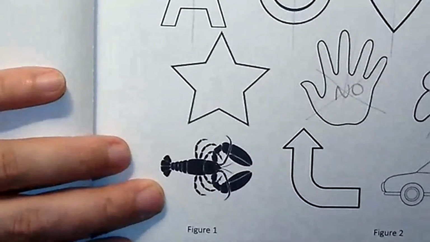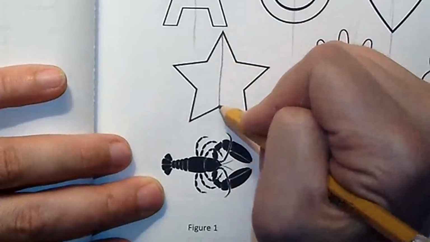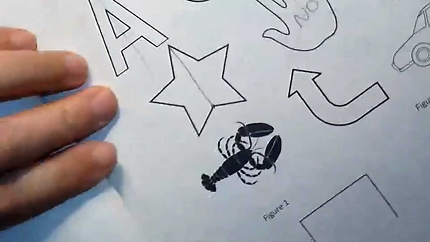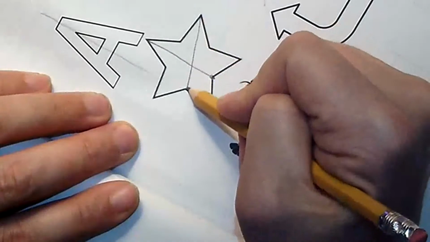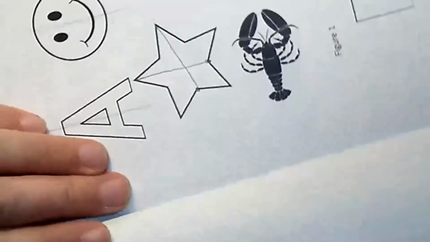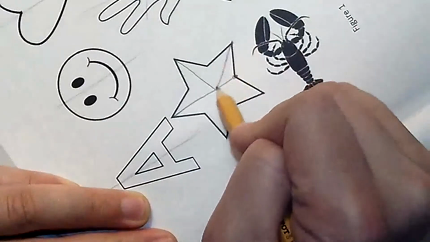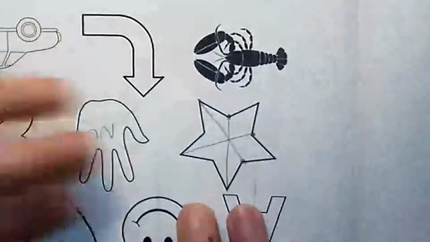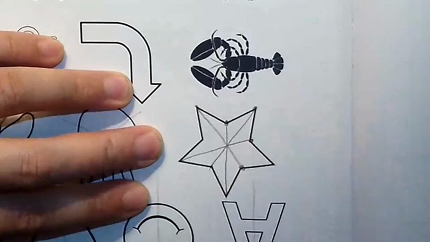Now, what about my star? I'm going to split it from the tip of the star down to the point right below it. It's one. I'm going to turn my star, and I'm going to go from the tip of the star to the point right below it again. That's two. I'm going to turn my star even more. I'm going to go from the tip of my star to the point right below it. Turn my star even more, from the tip of my star to the point right below it.